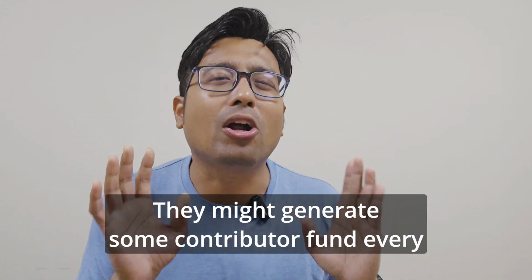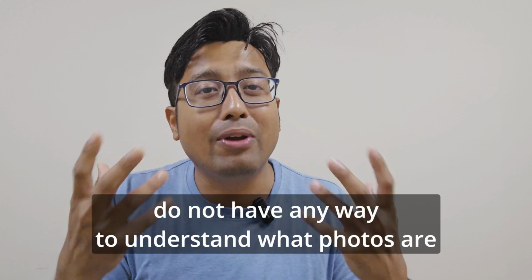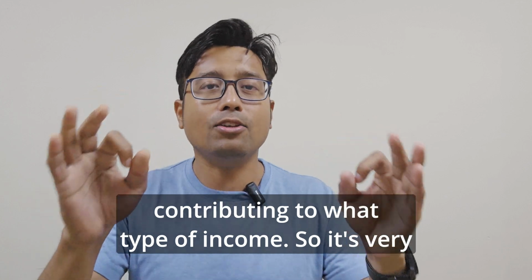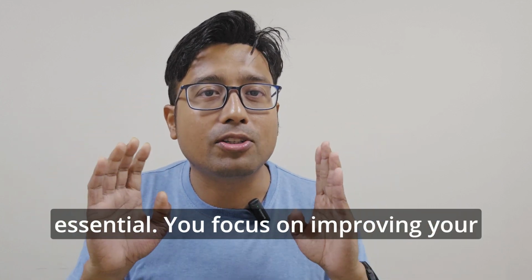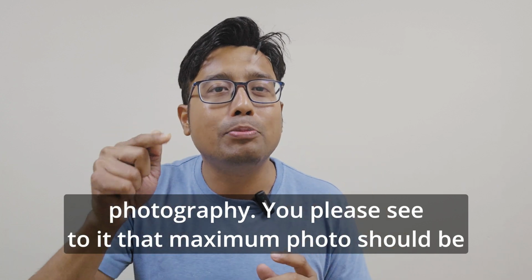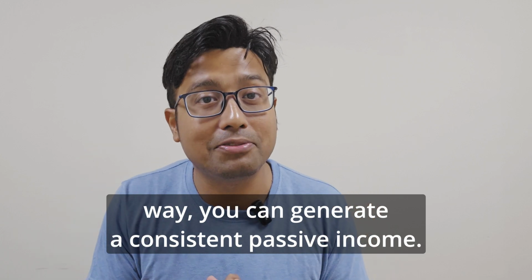They might generate some contributor fund every 3 months, but that is very low, and we still do not have any way to understand which photos are contributing to what type of income, right? So it's very essential you focus on improving your photography. Please see to it that the maximum number of photos in your portfolio are approved for sale. In that way, you can generate a consistent passive income.